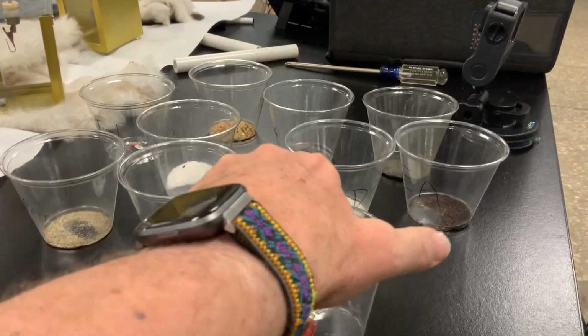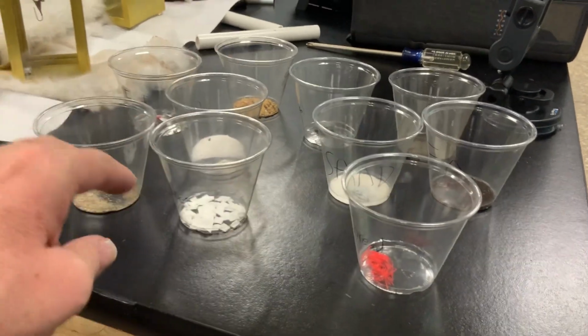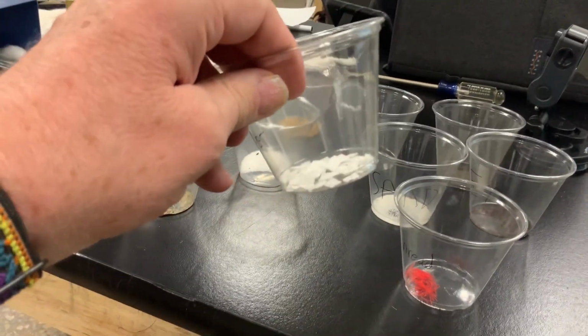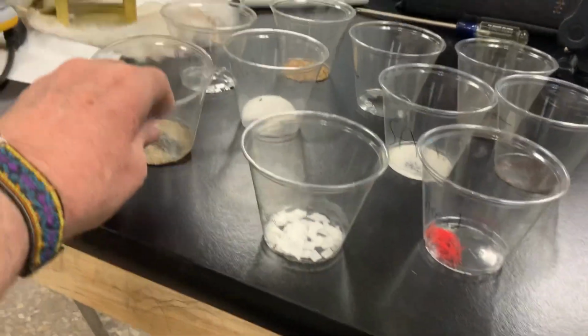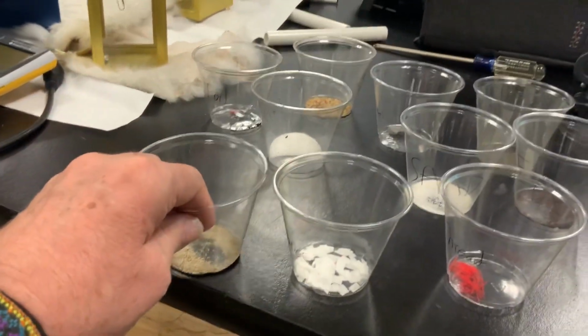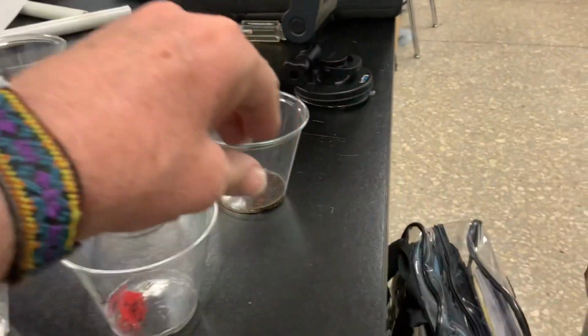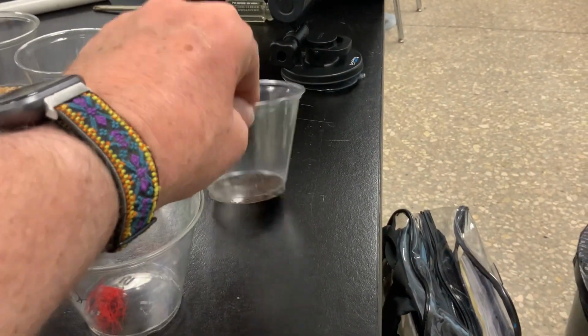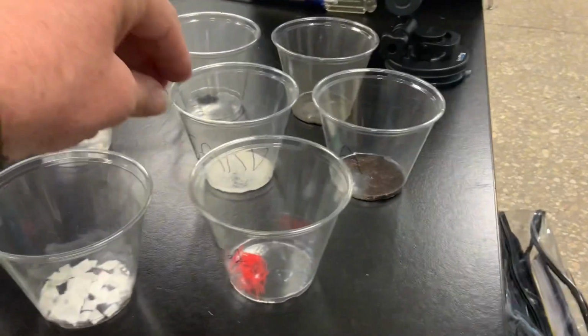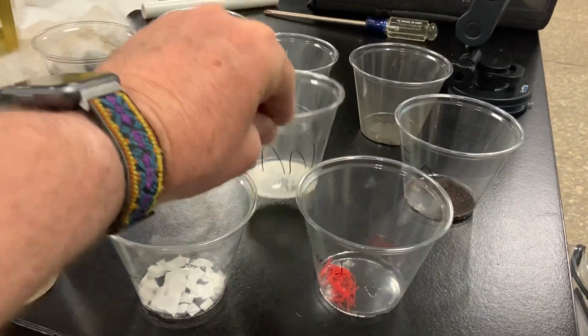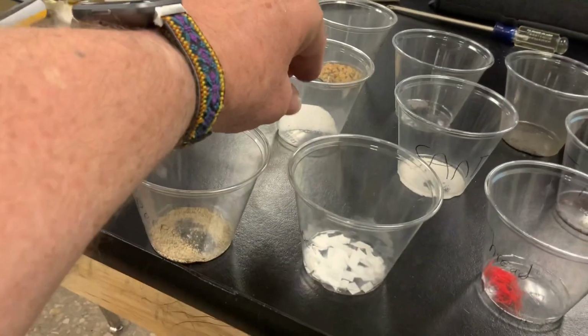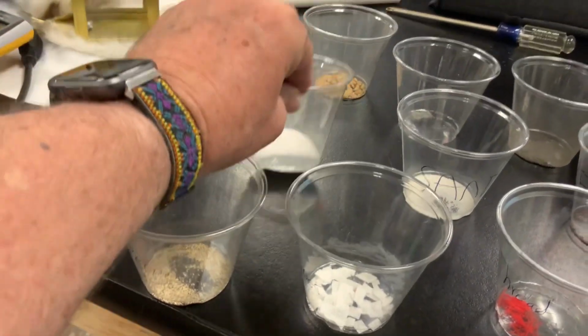The first one is thread. The second one is scraps of paper. The third one is black pepper. The fourth one is tea, T-E-A. The fifth one is sand. The sixth one is salt.